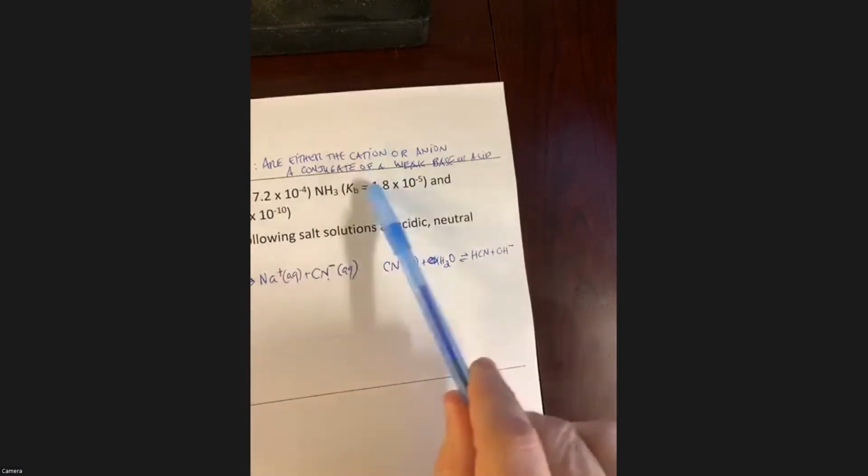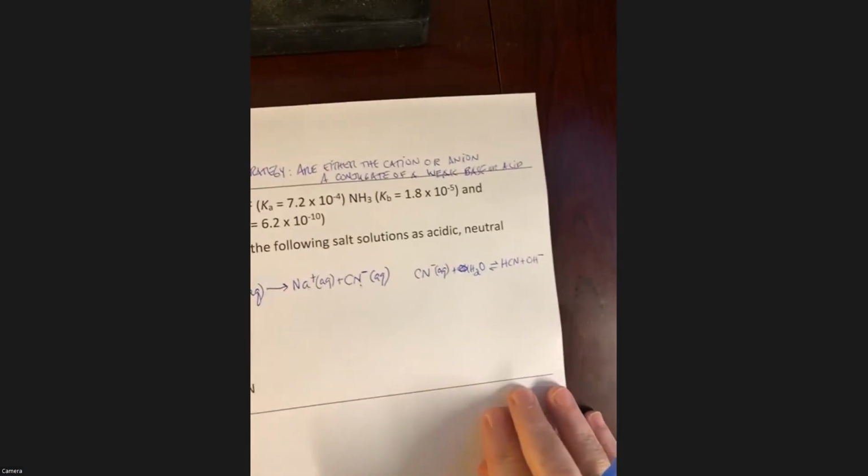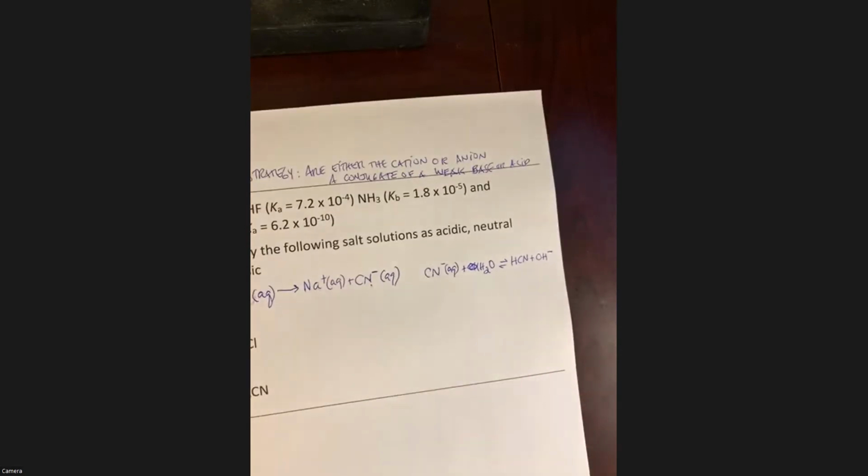So the idea here is, remember the strategy. I had to figure out, okay, who are the ions? And is either one of them the possible conjugate? And this is where you have to develop that skill of looking at a formula and saying, hey, that guy plus a hydrogen makes a weak acid. That guy minus a hydrogen makes a weak base, right? In other words, you have to be able to identify these things. And this is where that skill of pairing conjugates comes in.